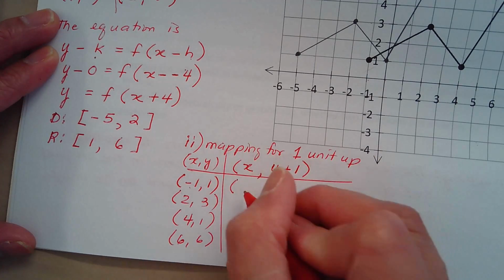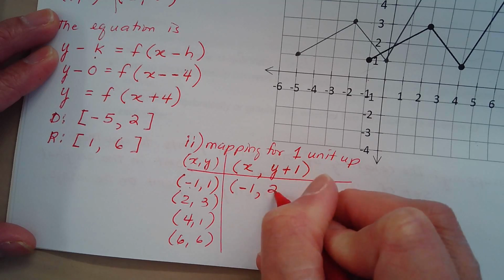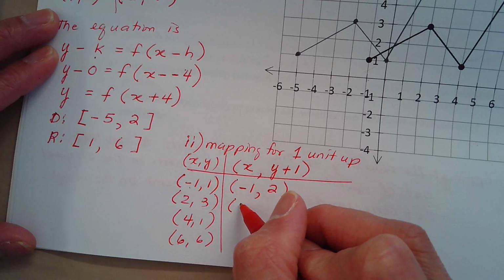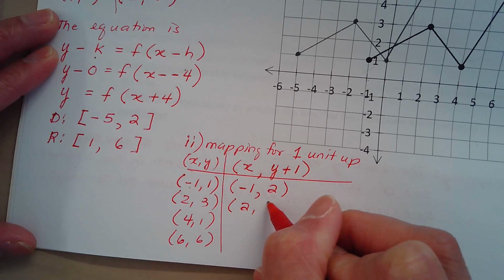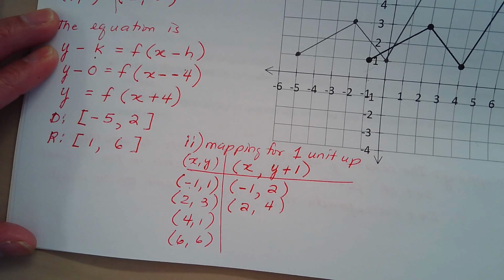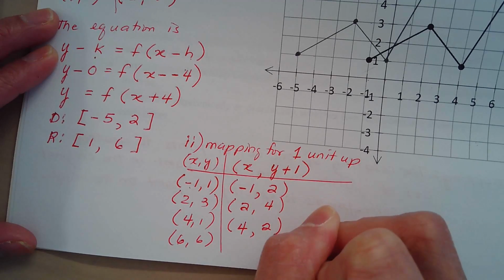The x stays the same, so -1. What's the y? 2. The 2, 3 is now 2, 4. Okay. 4, 1 is now 4, 2.